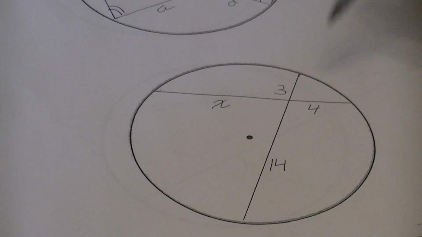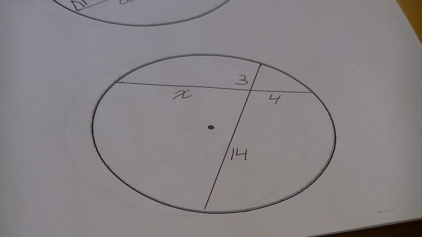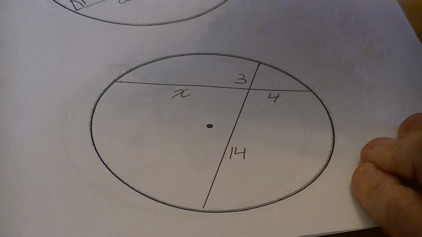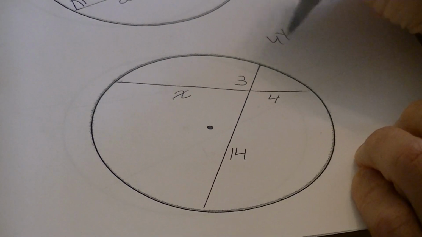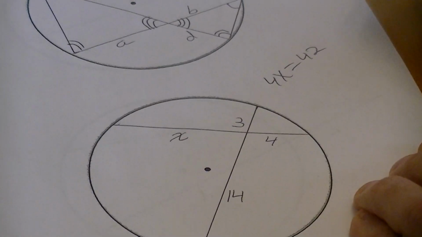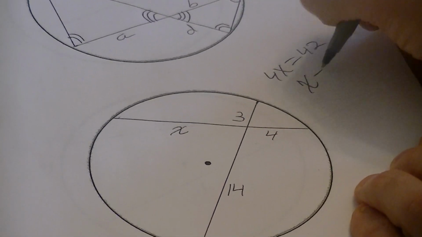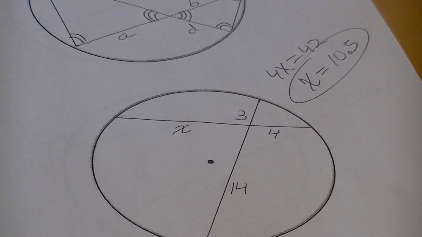I'll give you a hint. You don't have to draw the extra chords. Just use the theorem that we just proved. All right. Hopefully everybody got a simple equation. 2 intersecting chords. This piece times that piece must equal this piece times that piece. Divide both sides by 4. X is 10.5. Just like that.